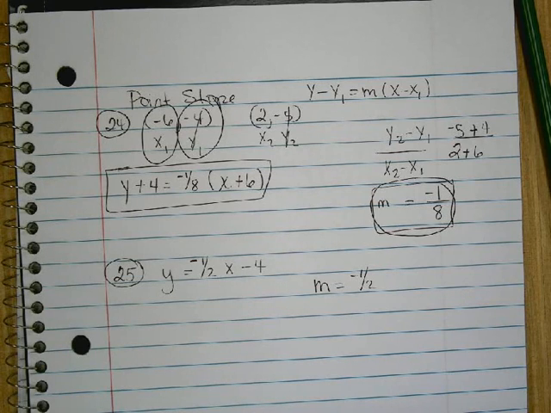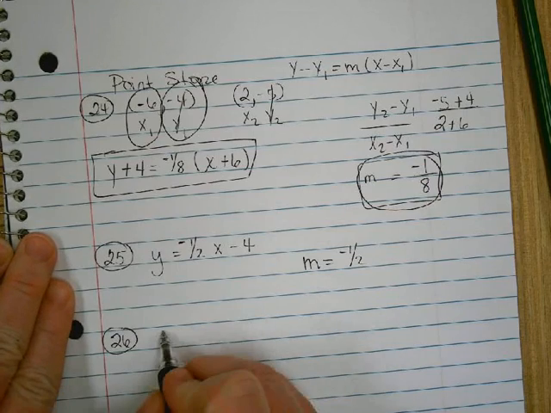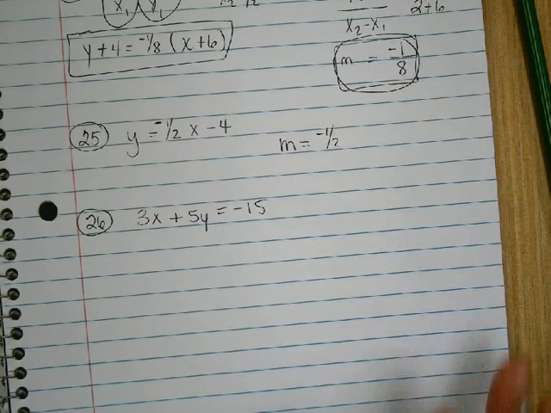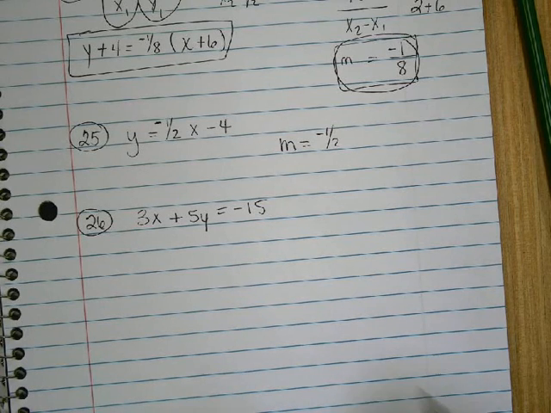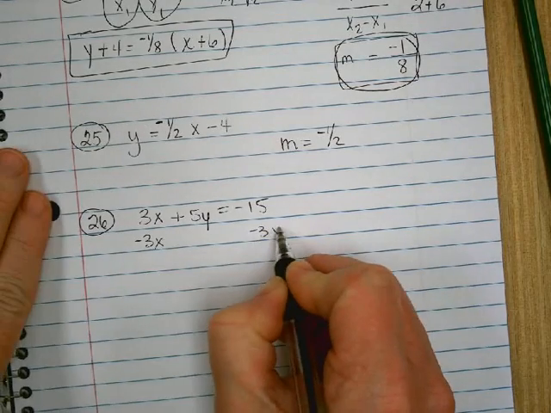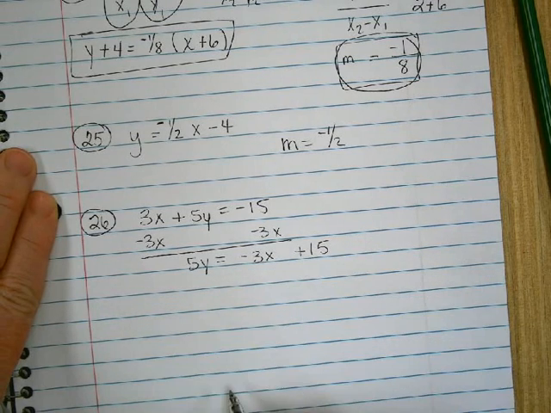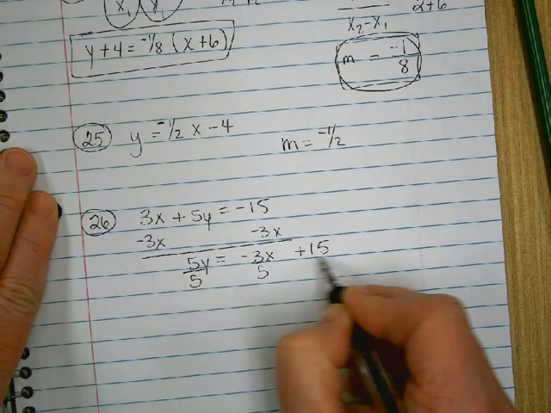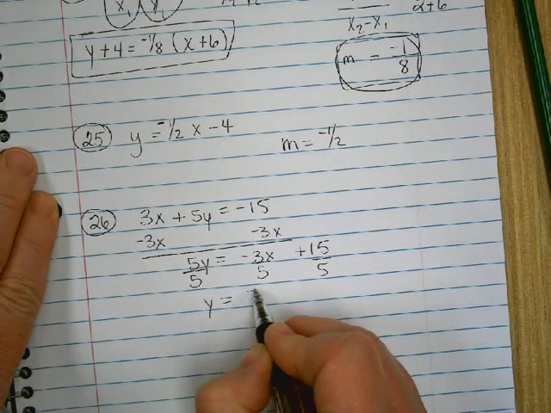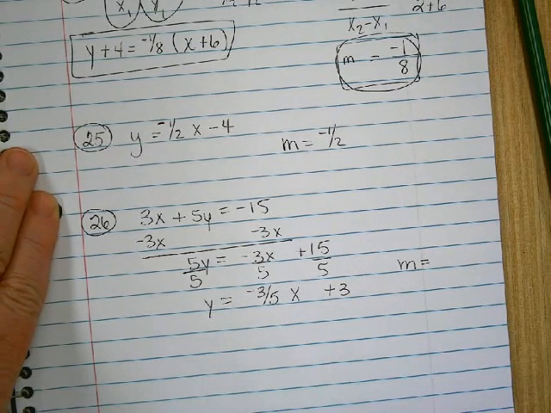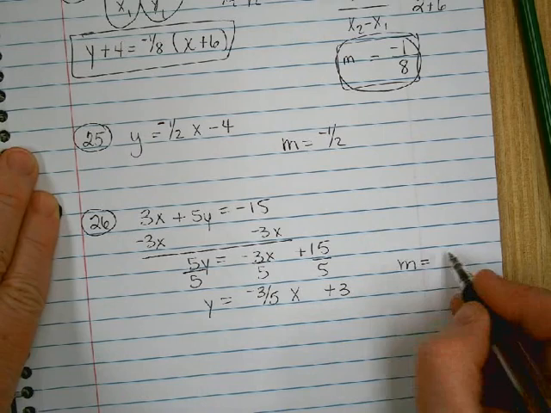26. They give you the equation and they want you to find the slope in that problem too. It's not obvious because it's not in y equals form, so we need to do that. So 5y is -3x plus 15. Divide 3 by 5. Y is negative 3/5 x plus 3. So what is your slope here? Negative 3/5.